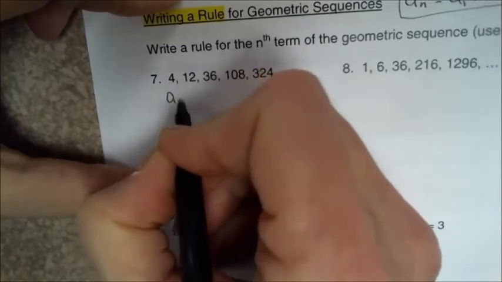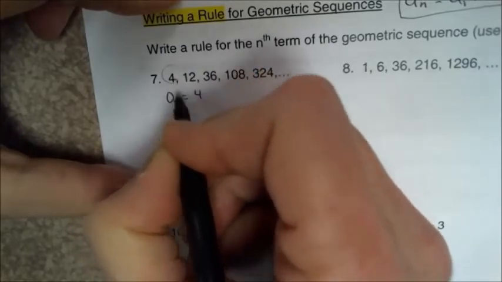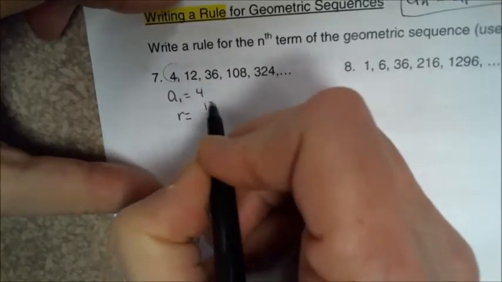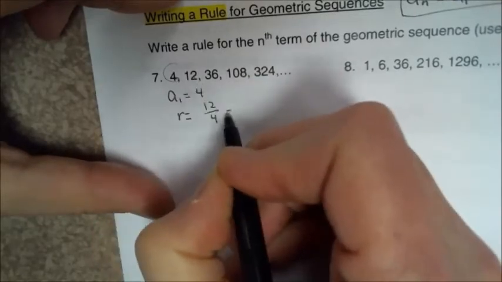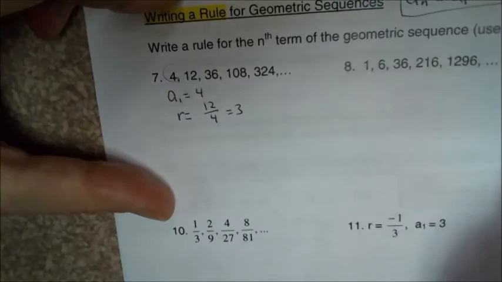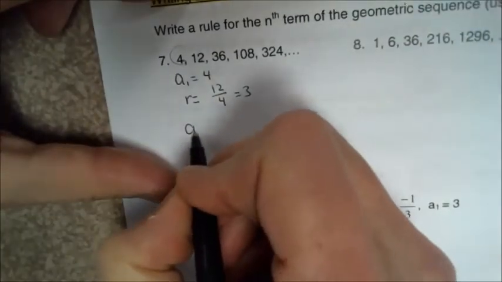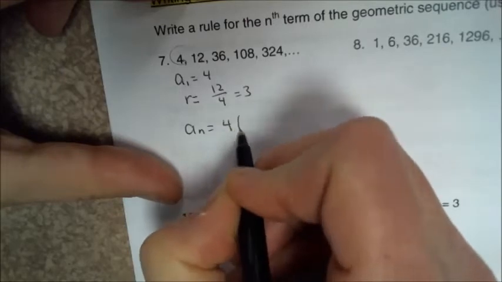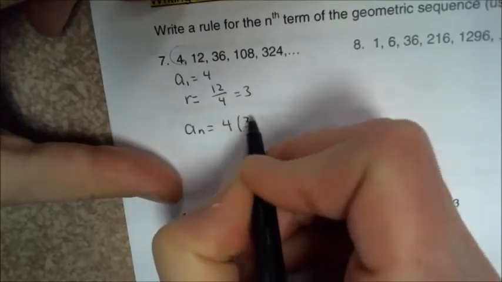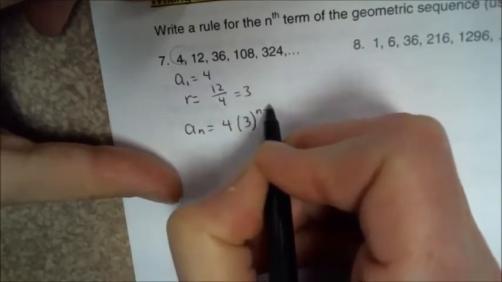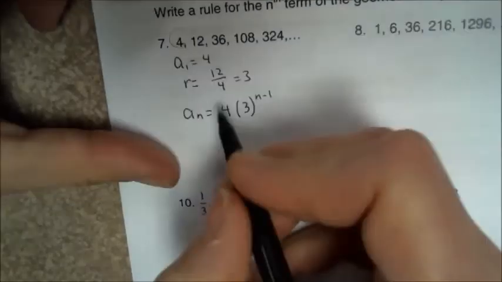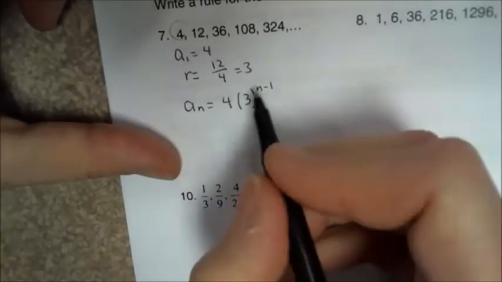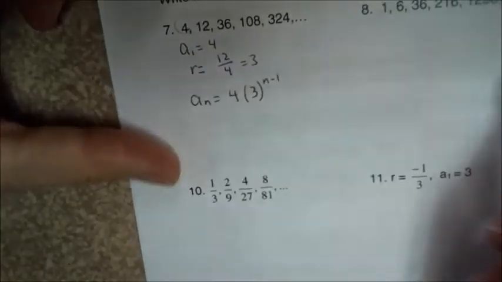So in this case, the first term is 4. The r value is 12 divided by 4, which is 3. So the rule is a_n equals 4 times 3 to the n minus 1. Note the parentheses, and don't ever multiply 4 times 3. Don't do that, because 3 gets raised to the power and 4 doesn't.